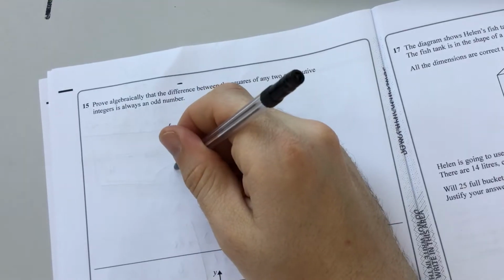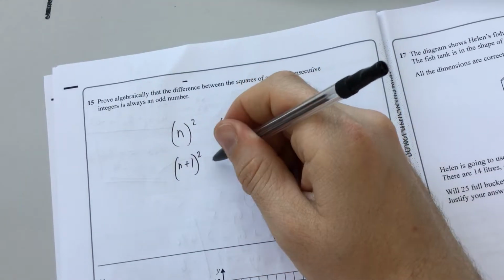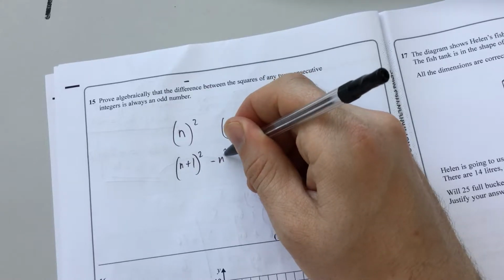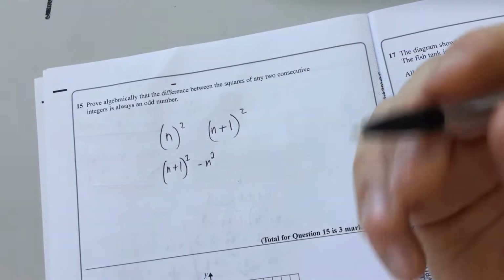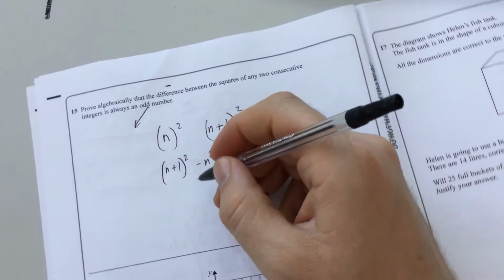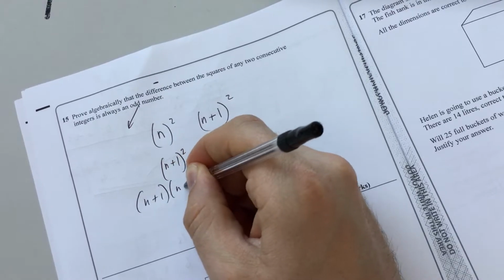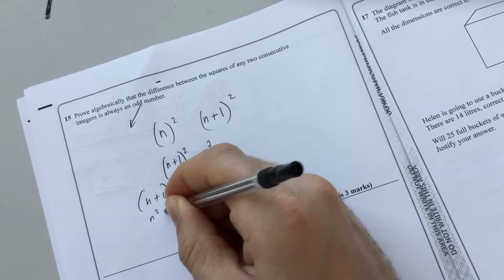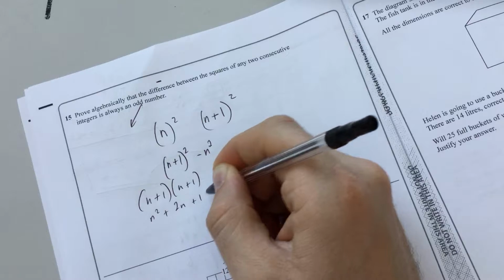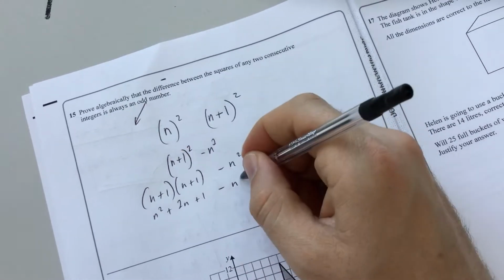Now, when we take away, we do actually do the big take away the small when we find a difference. It doesn't matter if you didn't do that. And in the end, it will be an odd value. That's what we'll find. So let's expand this. That gives me n squared plus 2n plus 1. I have skipped the expansion. And when you square n, it's just n squared.